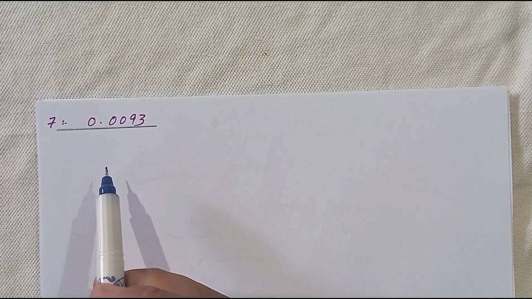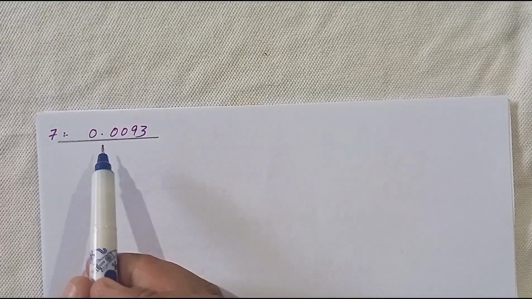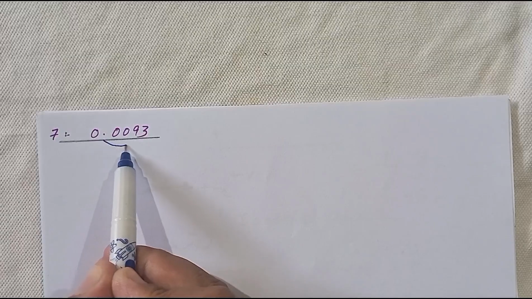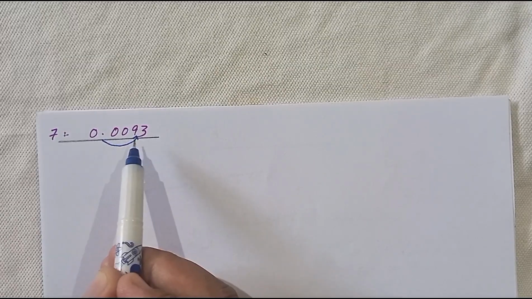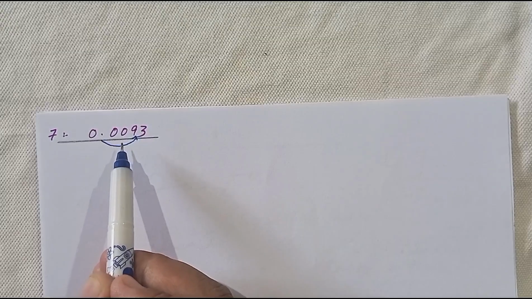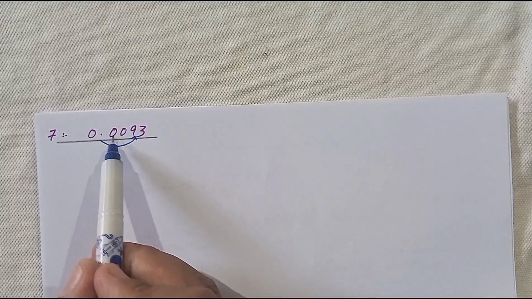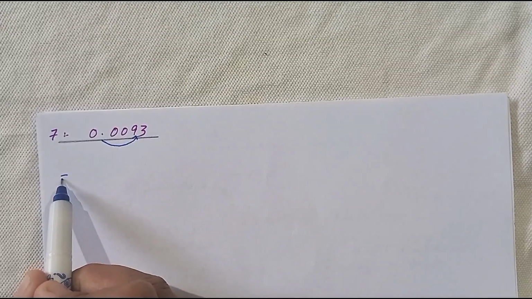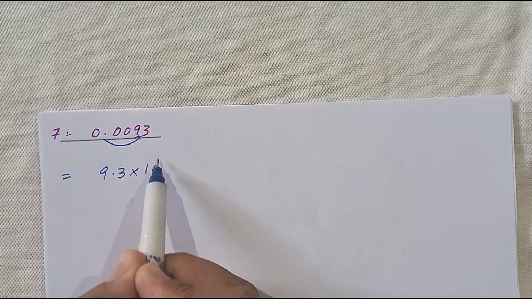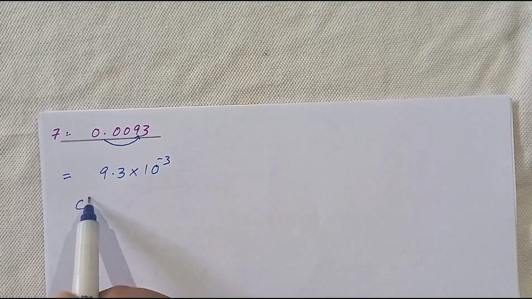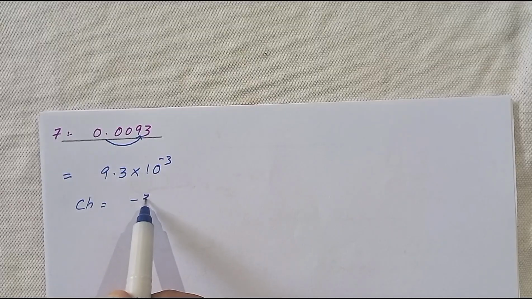Now in part 7 the value is given in standard notation. We have to write it in scientific notation to find the log value. We move the decimal after the first non-zero number, that is 9, as we are moving to the right of the decimal, so the power is negative, and counting the number of digits, 1, 2, 3. So in scientific form we write it as 9.3 multiplied by 10 power minus 3. From that, the characteristic equals minus 3.